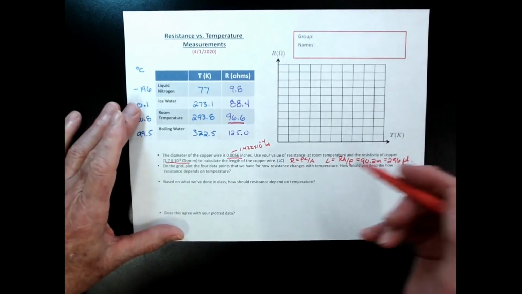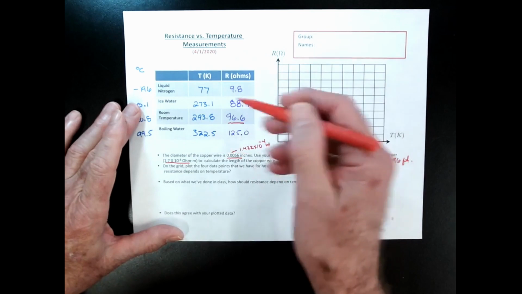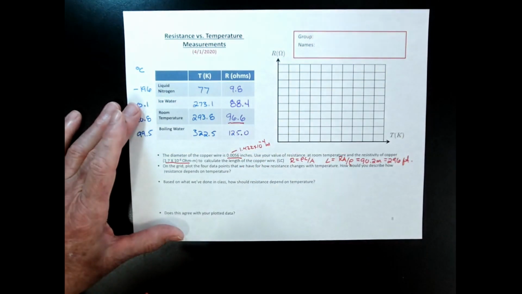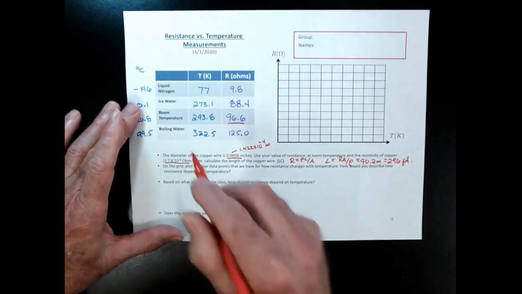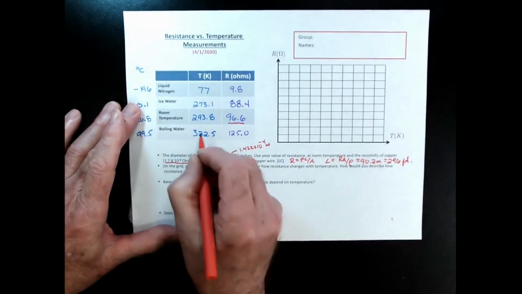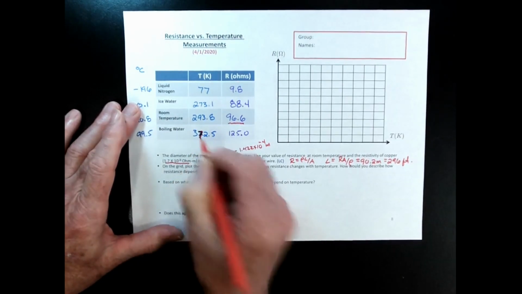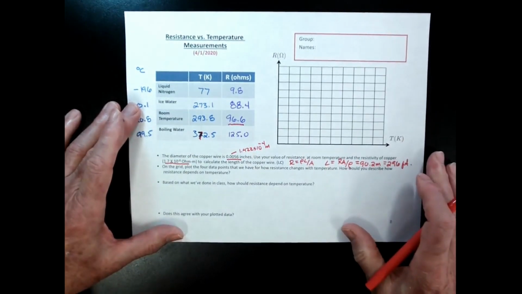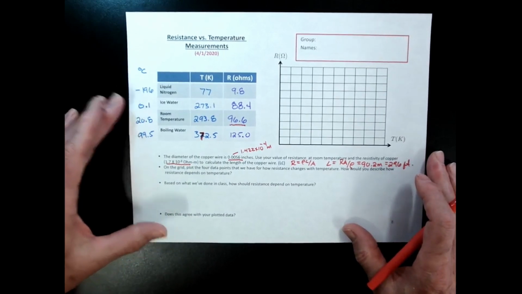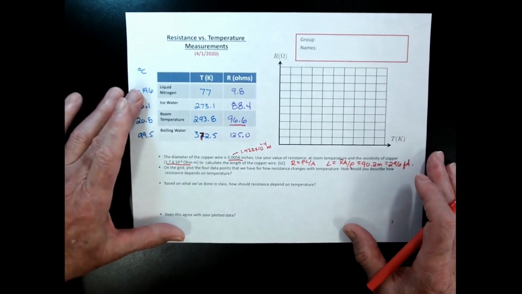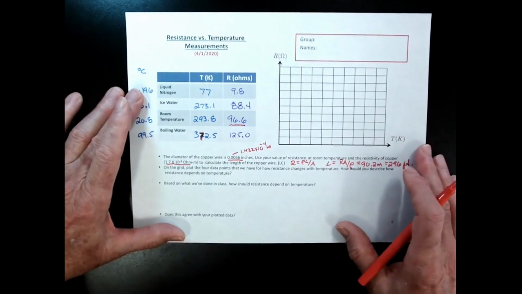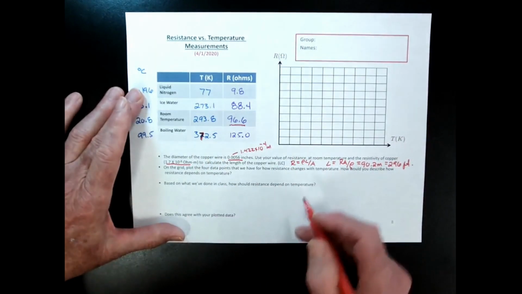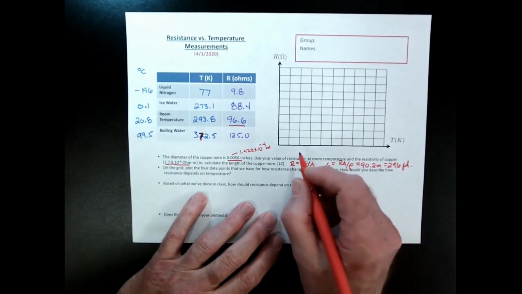So the temperature ranges up to about 3, whoops, I wrote that wrong, didn't I? 372. I think I said that, but it's 372 is the temperature of the boiling water, about 100 degrees Celsius. So we go almost to 400 Kelvin and then down to 77. So I broke this up this way.